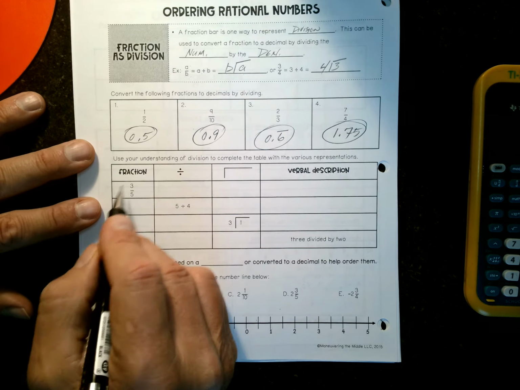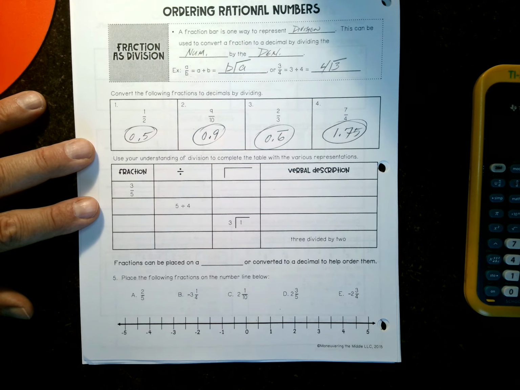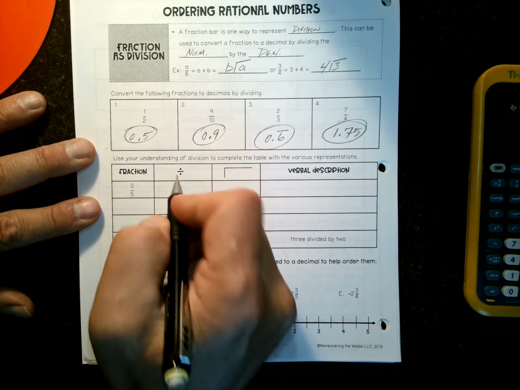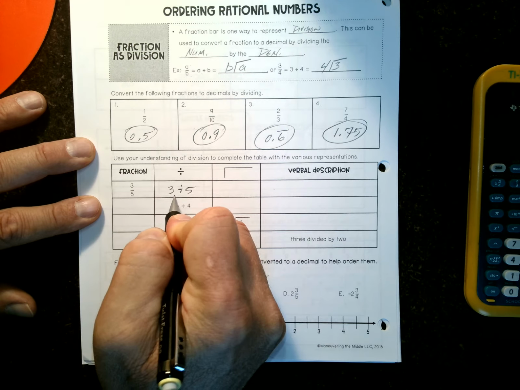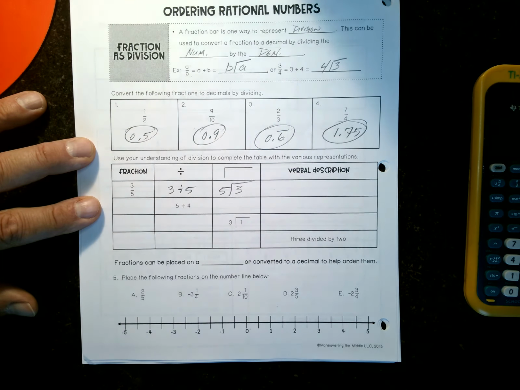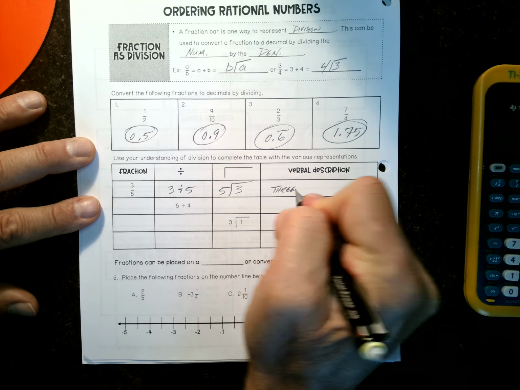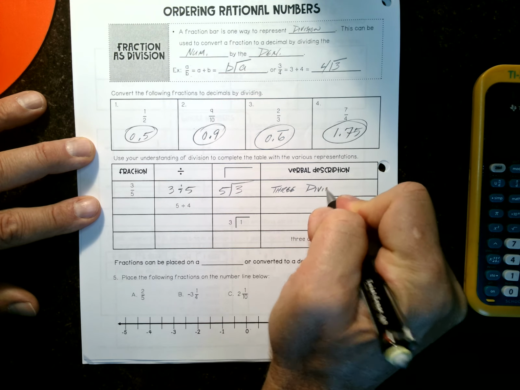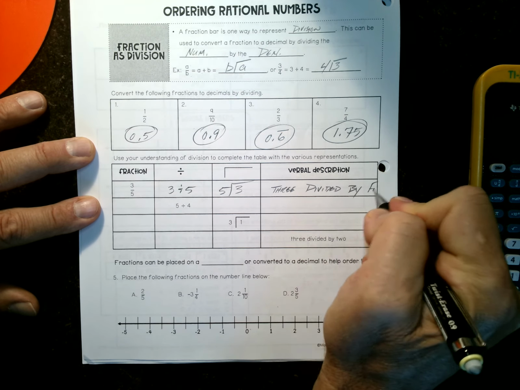Okay. All right, so we're just going to write this 3 different ways, okay, and then just go ahead and put a verbal description down. So we have 3/5. This means 3 divided by 5. First number's inside, second number's outside. And we would say 3 divided by 5, right?